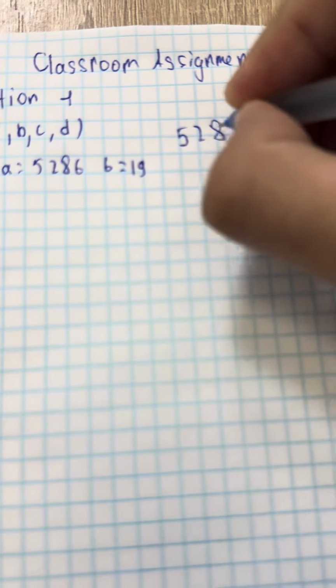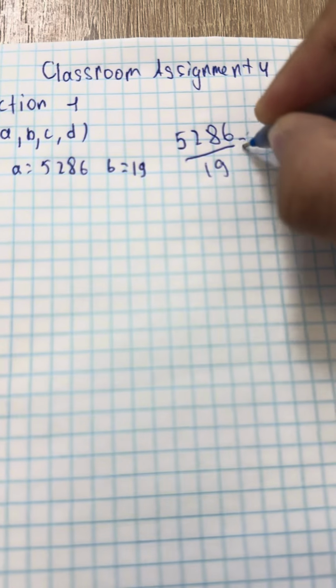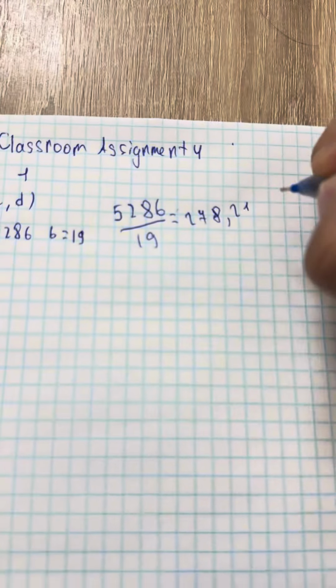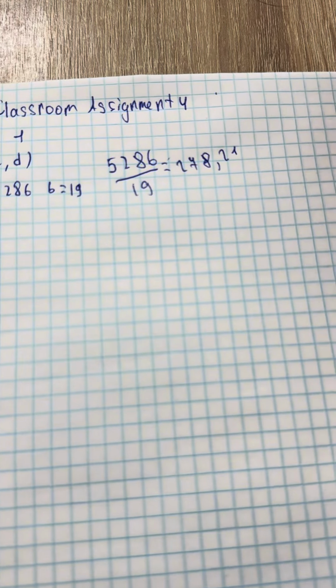First we have positive integers. We divide 5286 by 19. So we'll have the quotient is 278. To find the remainder, we subtract 19 times 278 from our original number.